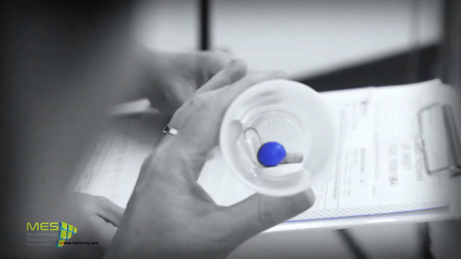As we know, medications, and a lot of them are high risk, and if they get to the wrong patient, then it can have adverse consequences for them. So it's vitally important that we identify the patient appropriately to ensure that the right medication is getting to them.